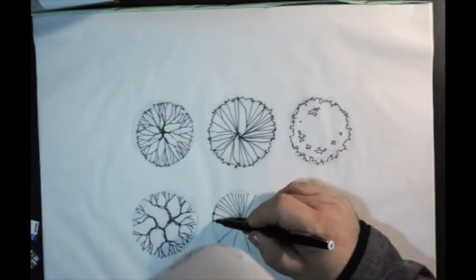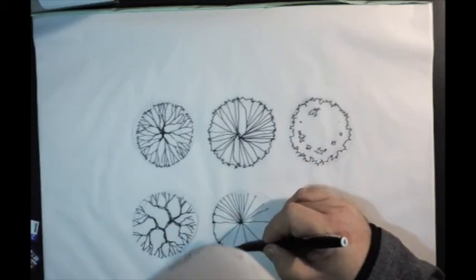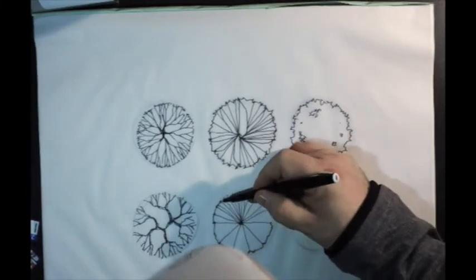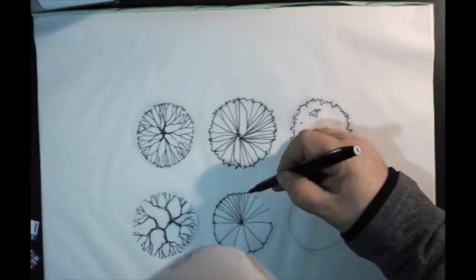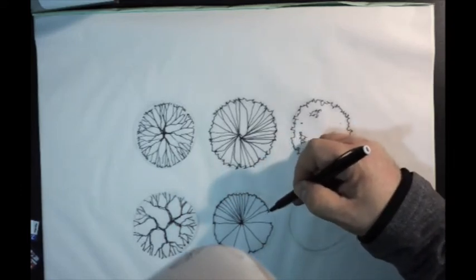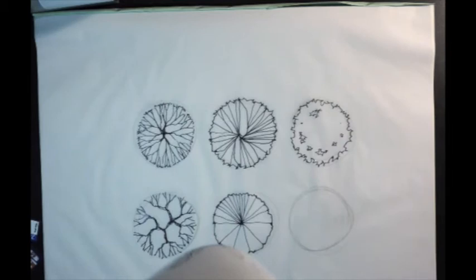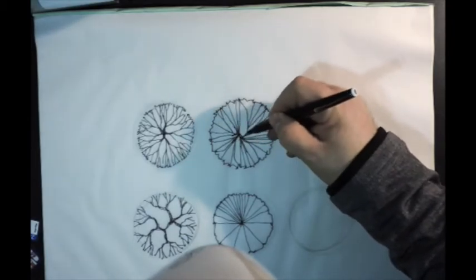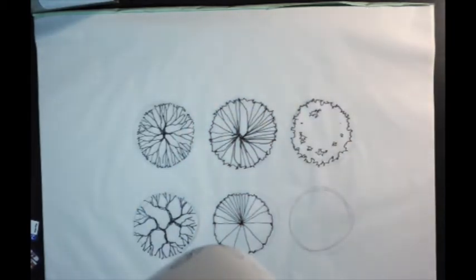And then we join those together. The challenge is to try to join them now. There. That's a simple conifer, evergreen tree.